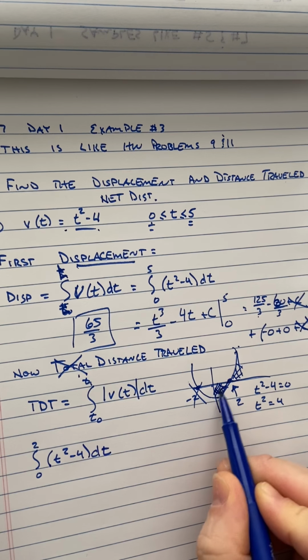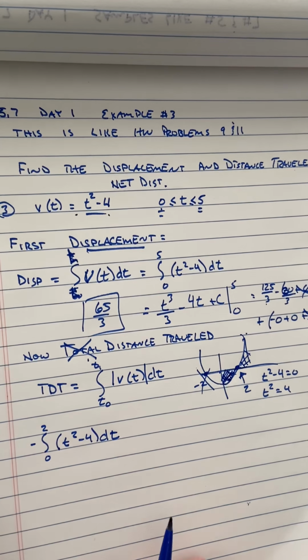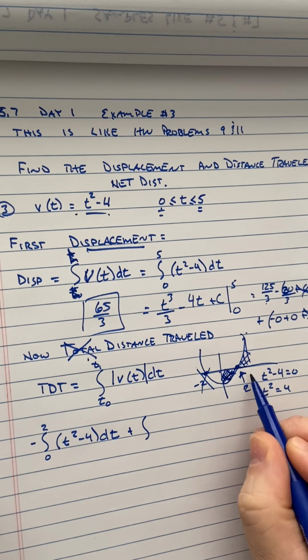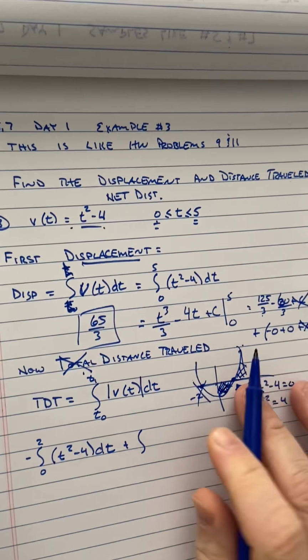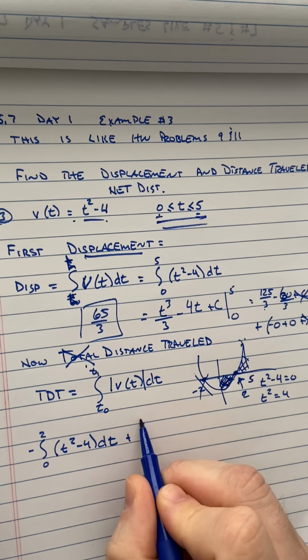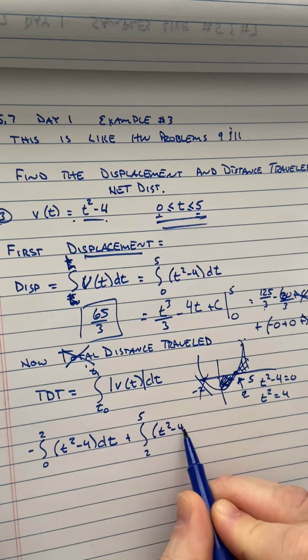That area is down below. We need to negate that negative area. Plus, from 2 to the rest of the distance over here to 5, again, everything's based on the interval in question. From 2 all the way to 5, we keep known positive area positive.